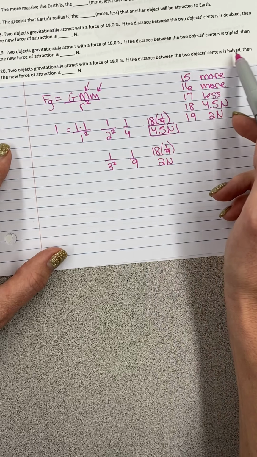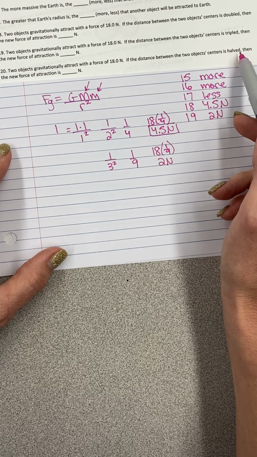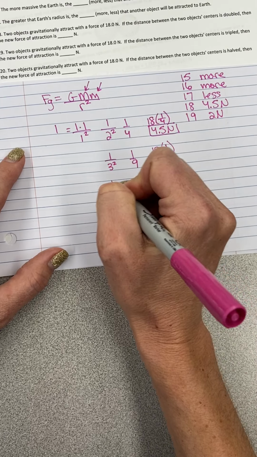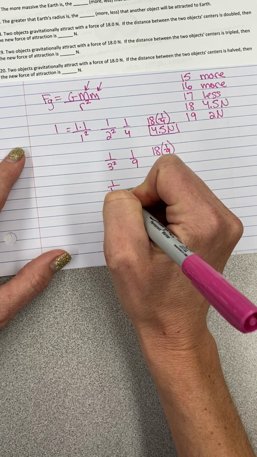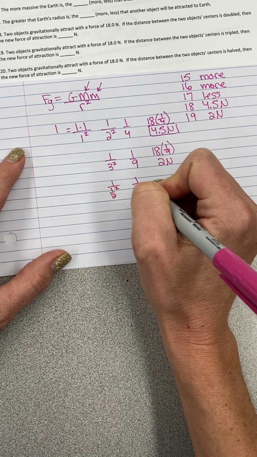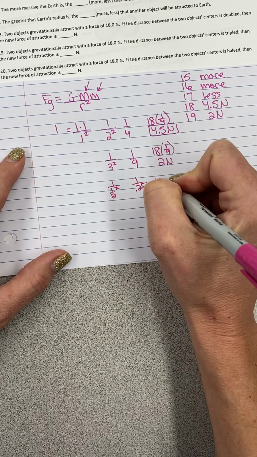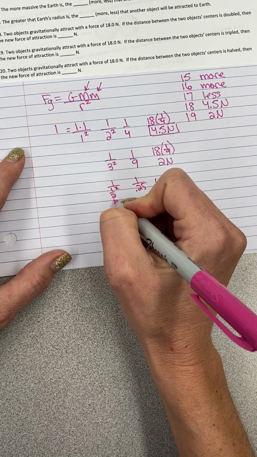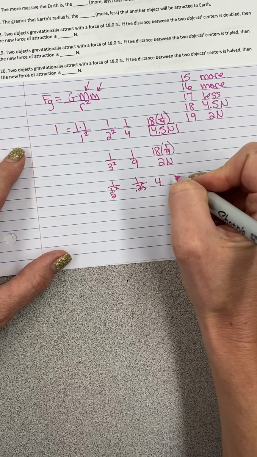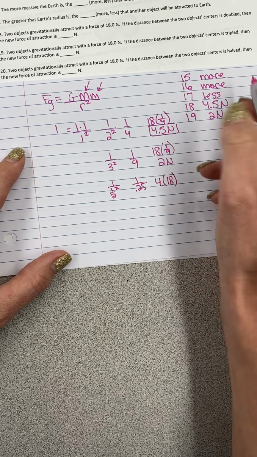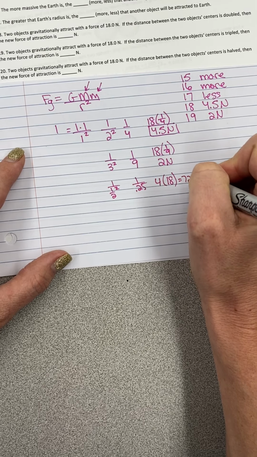The separation distance is halved, so I'm cutting it in half. What is the new force? So 1/(1/2) squared. That would give me 1/4, which would give me 4. So as my separation distance goes down, my gravitational force will go up. And in this case, it's going to be 72 newtons.